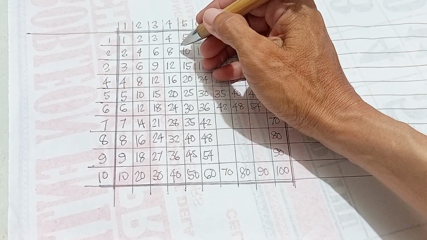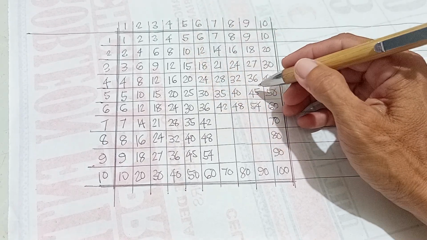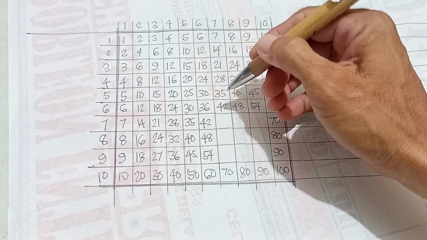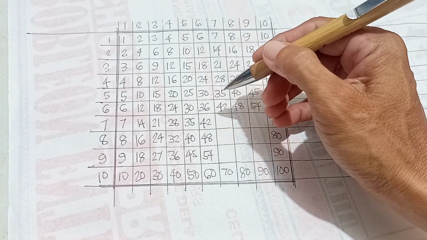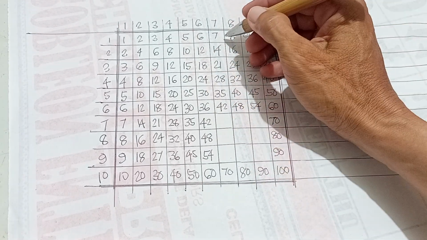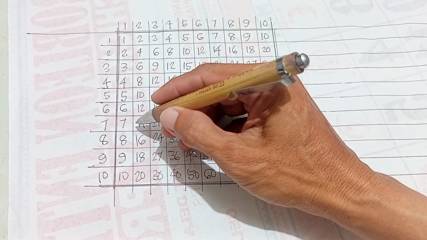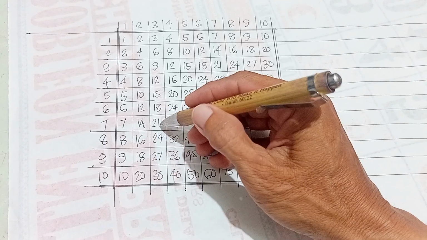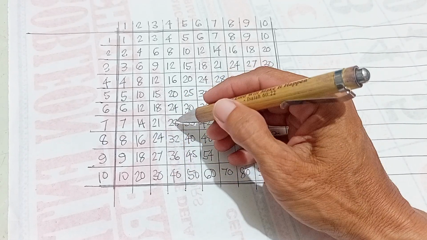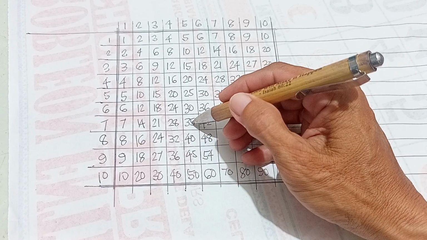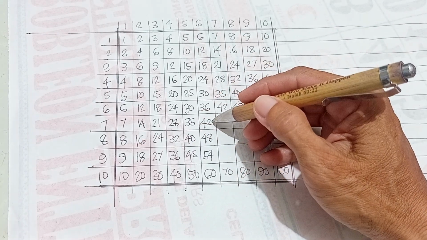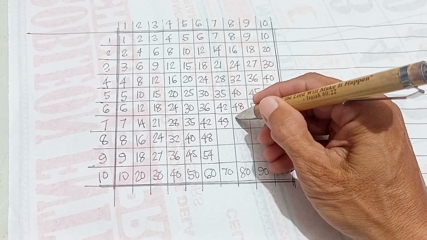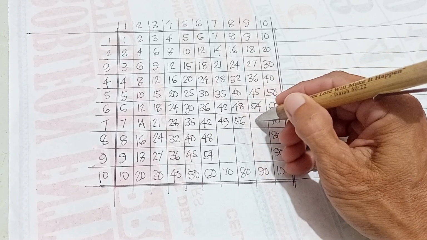When constructing a multiplication table, you are using plus because you are counting. Nagdadagdag tayo by addition. So we are now counting numbers by 7: 7, 14, plus 7, 21, plus 7, 28, plus 7, 35, plus 7, 42, plus 7, 49, plus 7, 56, plus 7, 63.